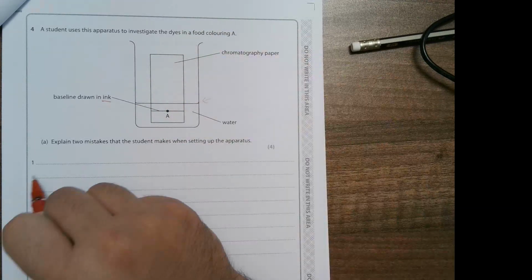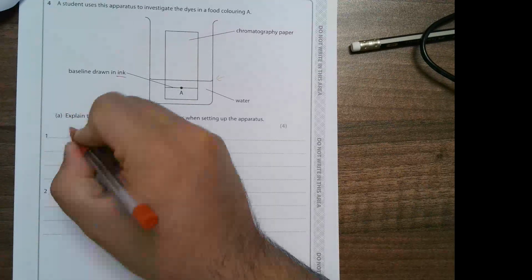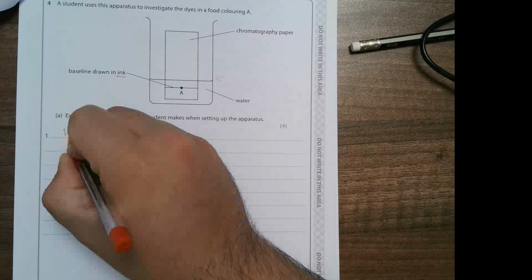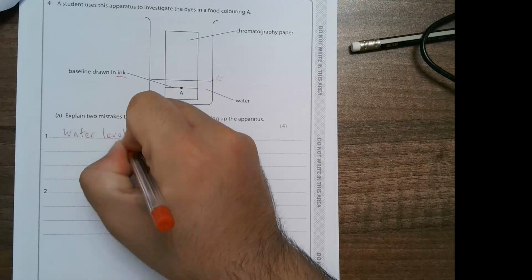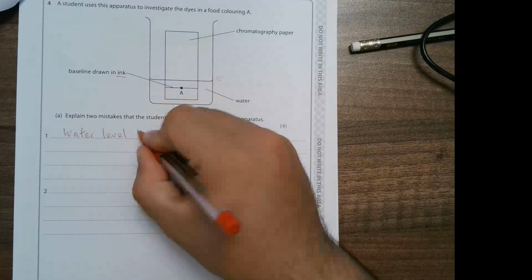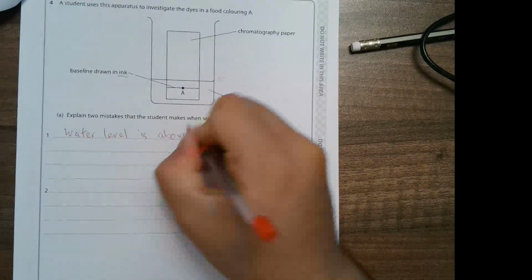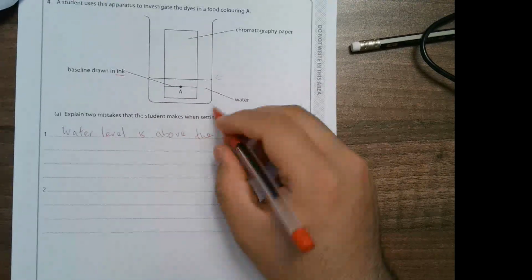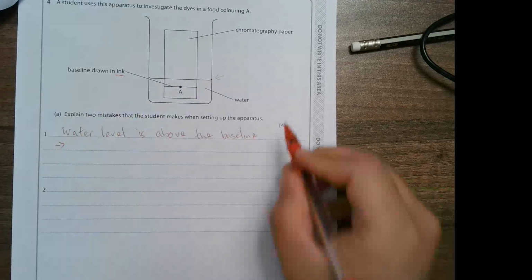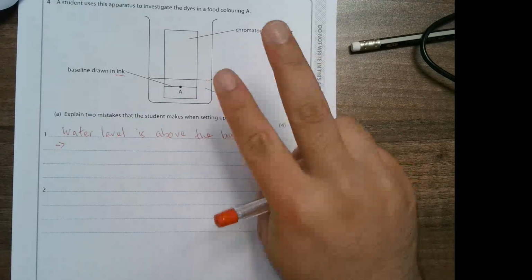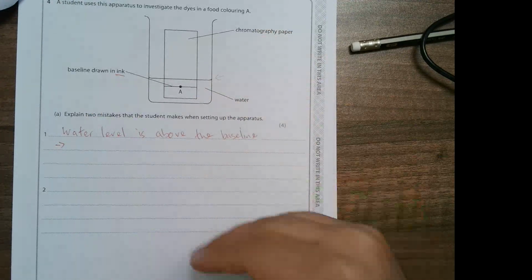So, mistake number one, we can say water level is above the baseline, and then it is 4 marks, so we need to identify two mistakes and then explain each of the mistakes.